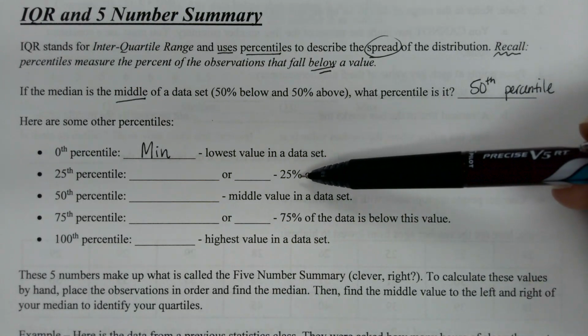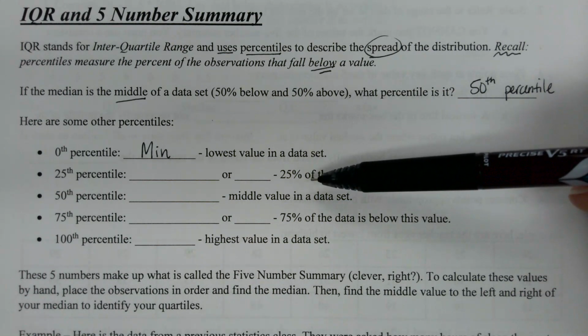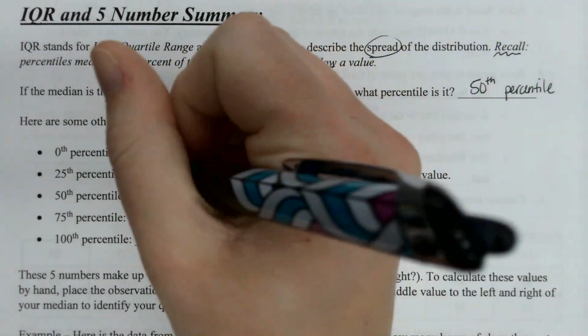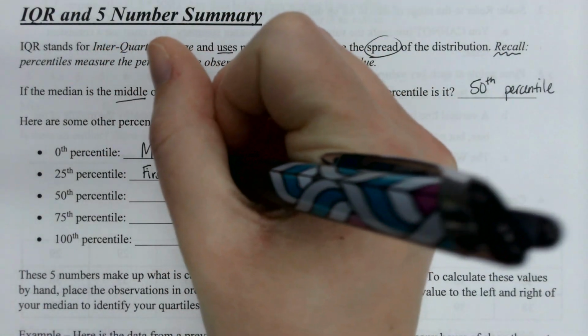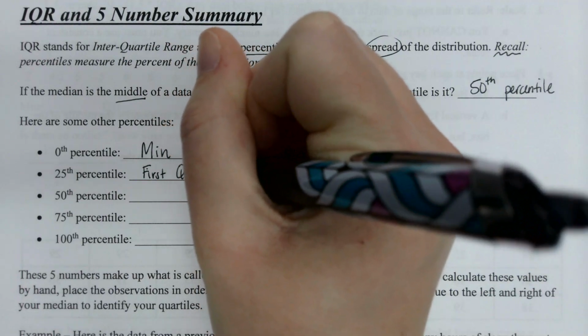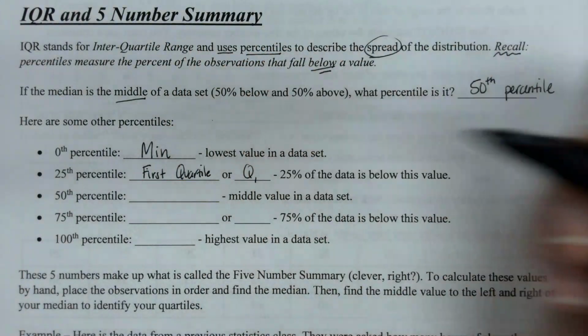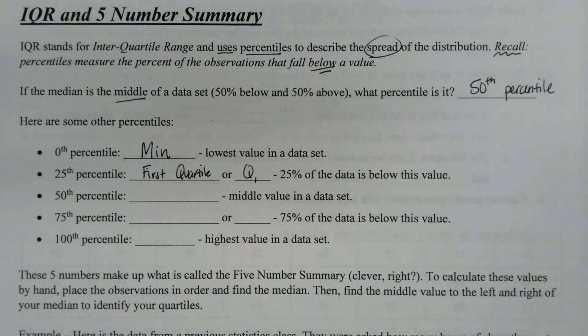And then we're going to look at 25% of the data. So we're going to look at another percentile, the 25th percentile. The 25th percentile is called the first quartile, or we just call it Q1. Think of this as the first quarter of the data, or think of a quarter of $1. It's 25 cents. So it's the 25th percentile. 25% of the data is going to fall below this value. This is 1/4 of the data, or 1/4 of $1, 25 cents, however you want to think about it.